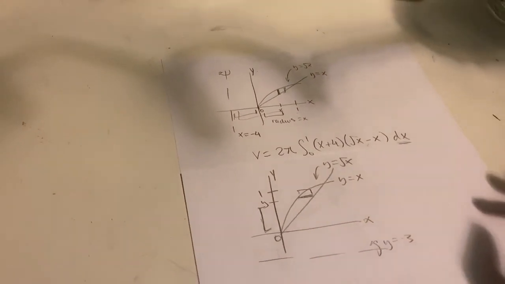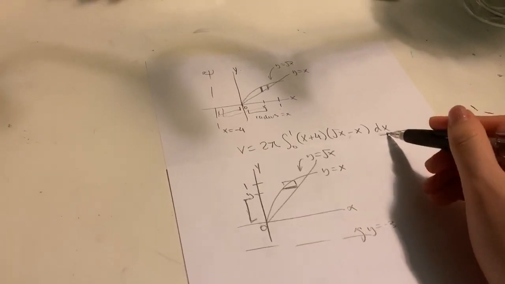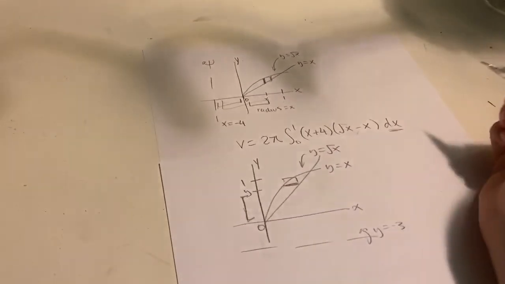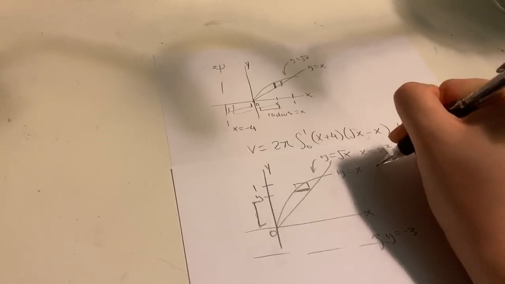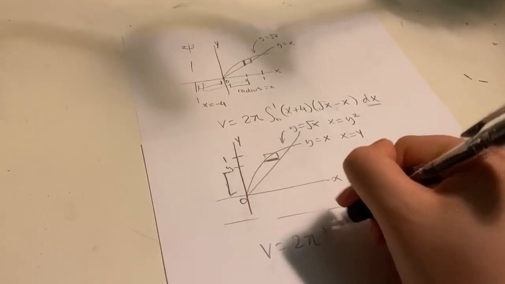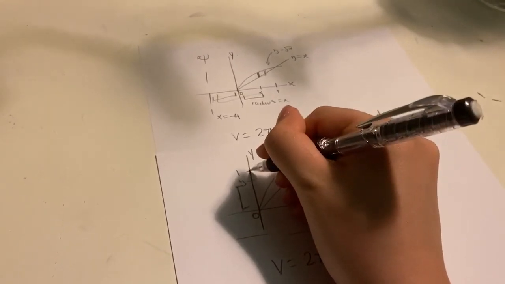And then all we have to do now is plug it into the volume equation, but we're going to have dy instead of dx. So in order to have dy, we have to solve for x for the equations, and then plug in our values. V equals 2 pi. Our bounds are 0 to 1, 0 to 1 right here. That's our intersection at 1.